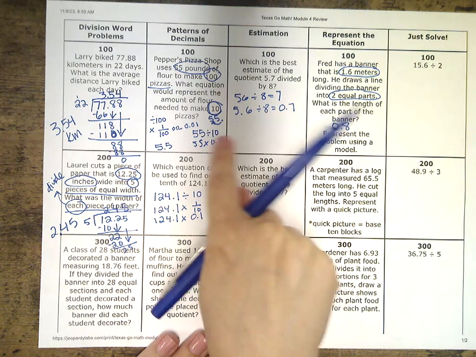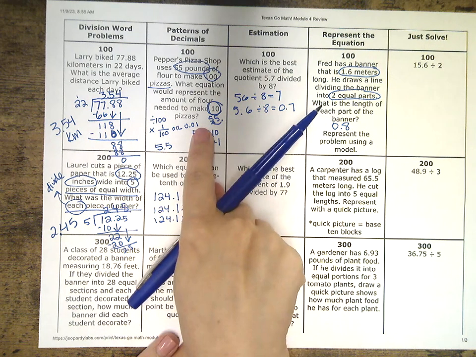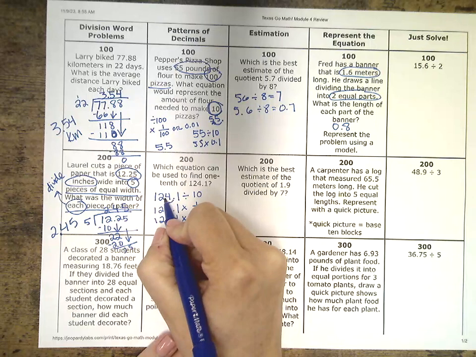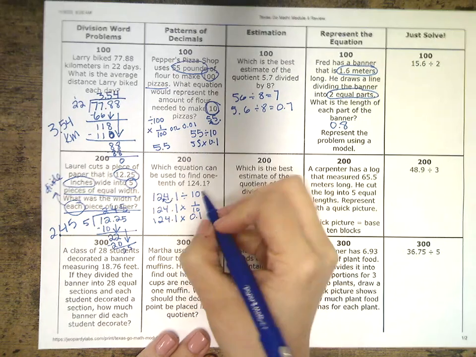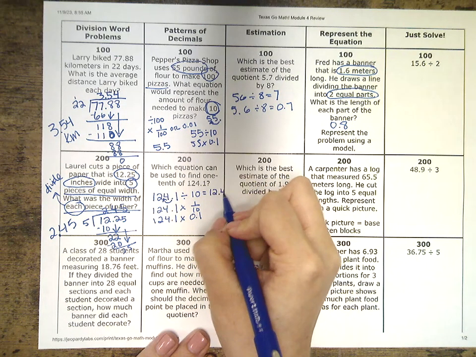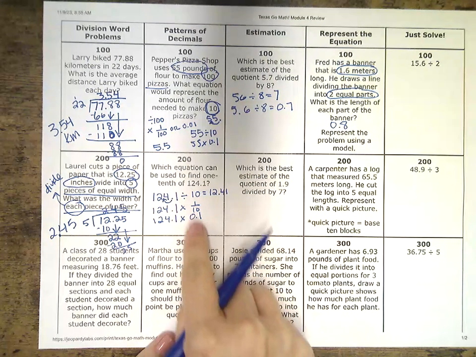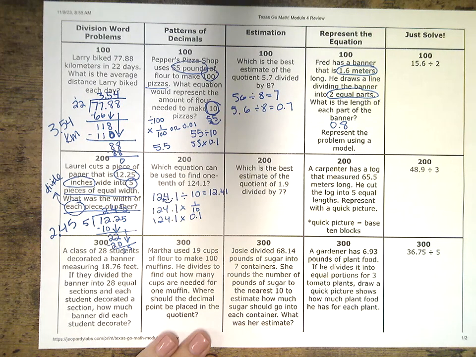So, like I had up here, whenever I found 1/10 of this number up here, I'm just going to do the same thing. Divide by 10, I'm moving my decimal place 1 to the left. So I get 12 and 41 hundredths. It could be represented in any of these ways. We will see the division more so on this test. However, you can understand and know that those two things also represent the same thing.